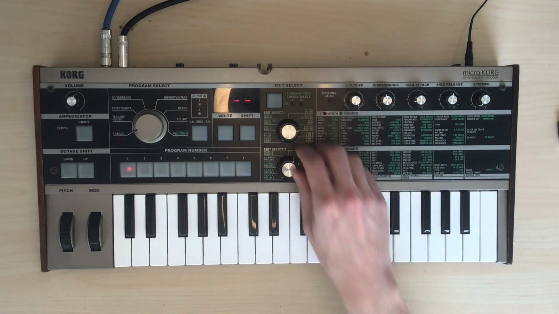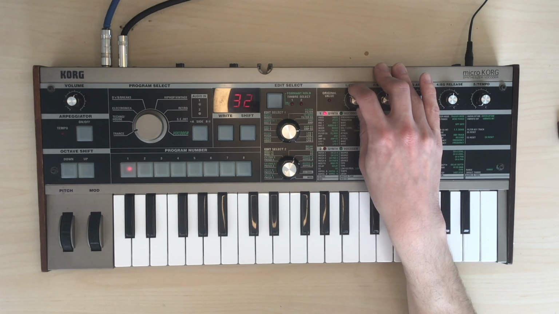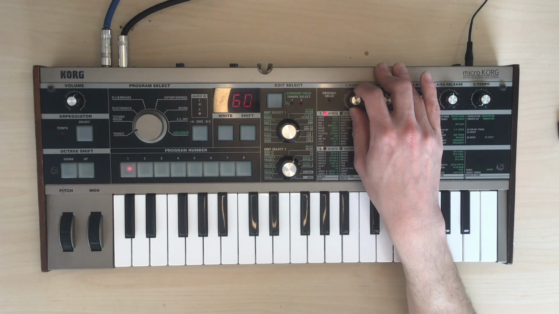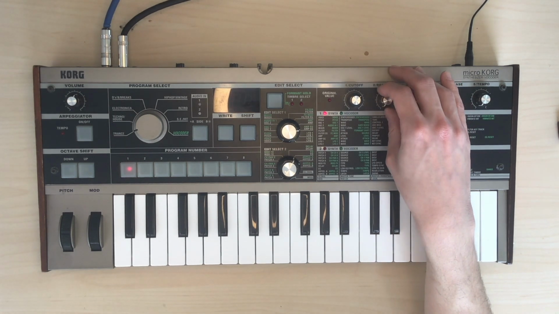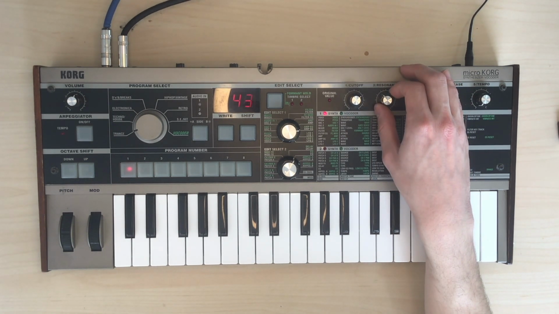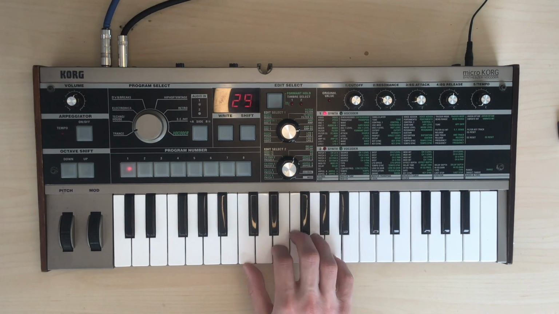Let's move on to the envelope gate. The envelope gate is going to create sort of a swell in, or like a crescendo in sound, as we play notes. So we're going to turn this down so that the swell in is slower. 91. And we're going to want some decay. Let's set this to 29. If you increase the decay, it takes longer to fade.